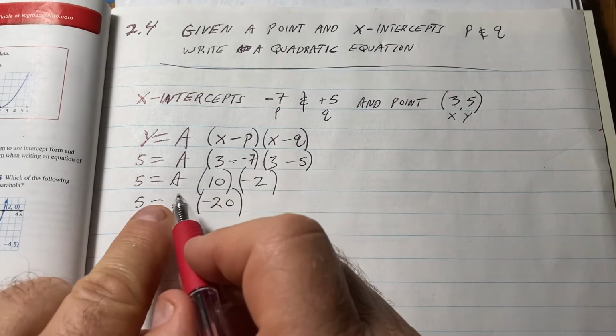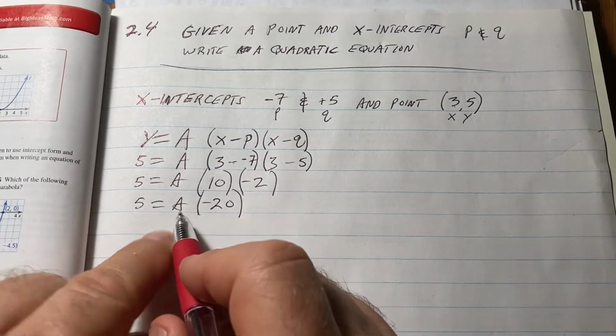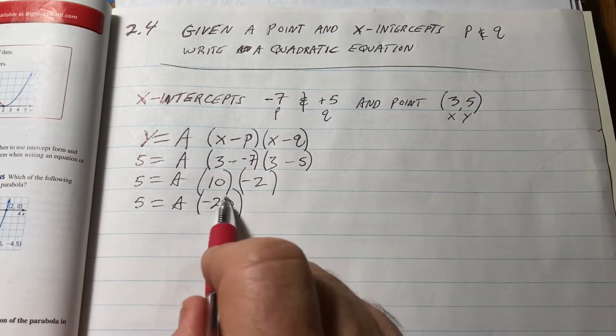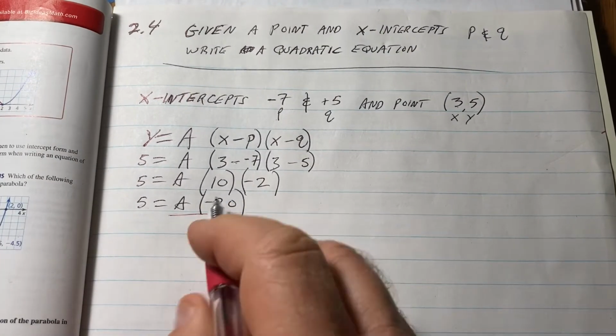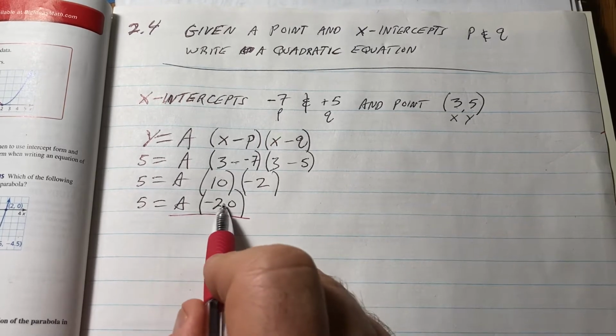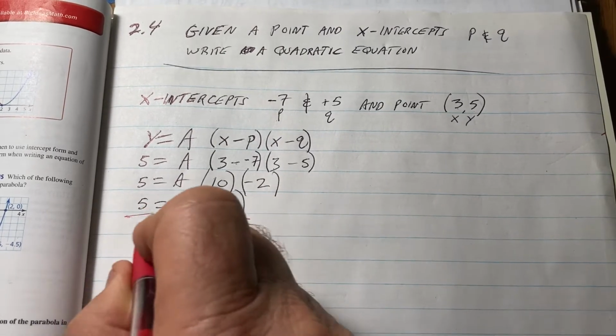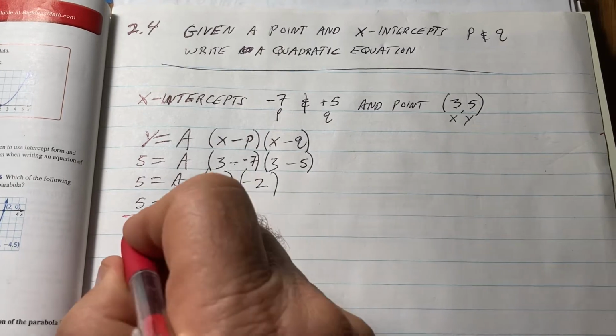So the variable is A, we don't know what that is, but we know it's on that side of the equal sign, so this has to go on the other side of the equation. The opposite of multiplying by that number is dividing by that number on both sides of the equation.